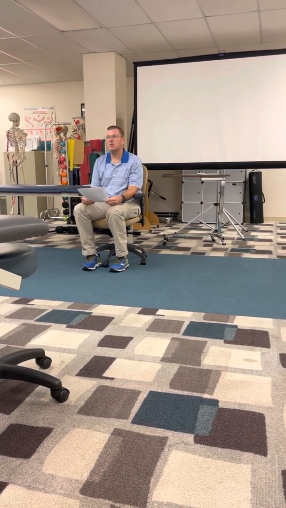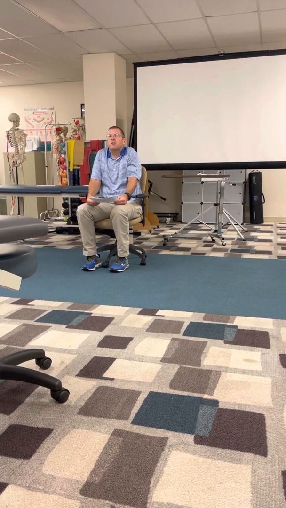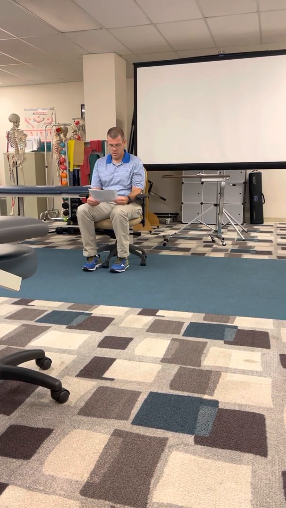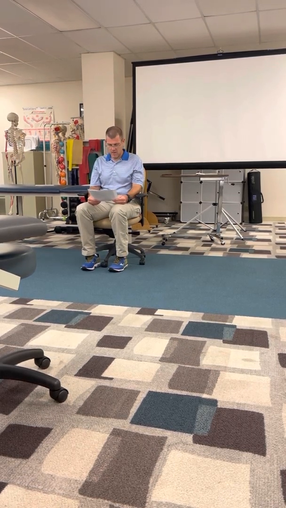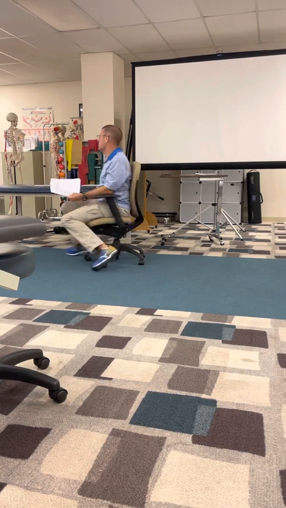Shoulder girdle, we just demonstrated those. We have elevation, and then we have depression. We have protraction. Okay, then we have retraction. All right, and then with the scapula, what is it? What would this one be?